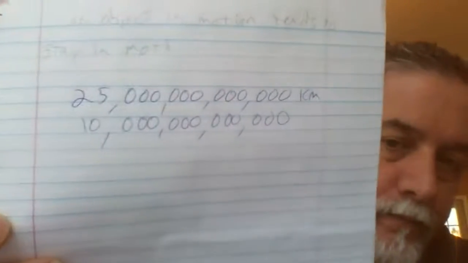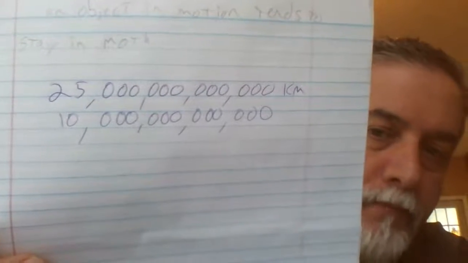Okay, that's going to be a similar number underneath it. So the shortcut becomes this: crossing all these numbers off until what's left becomes 25 divided by 10.